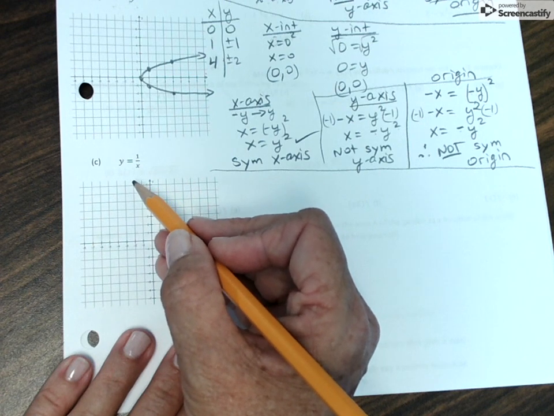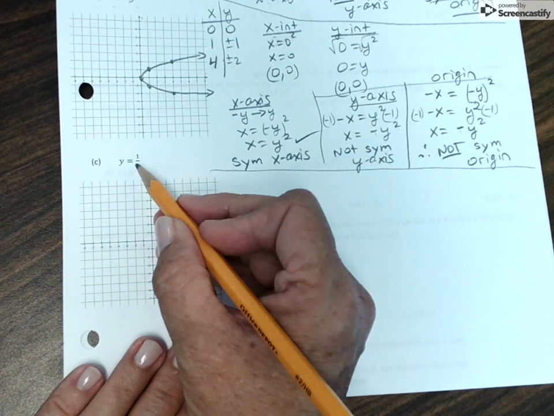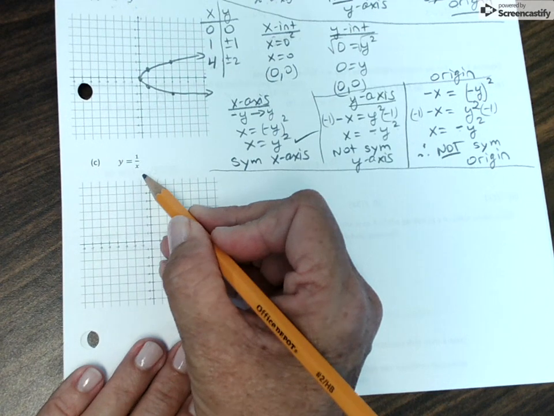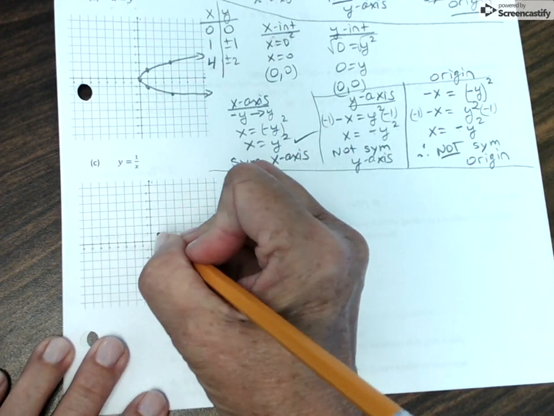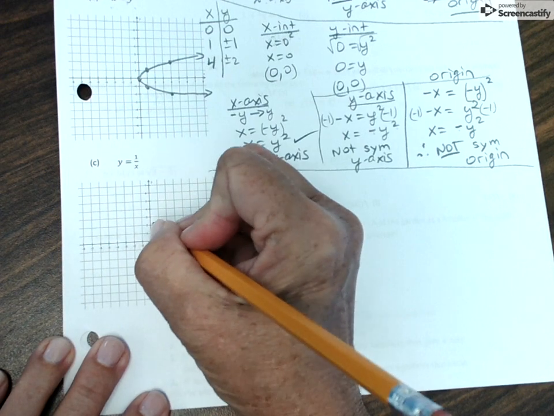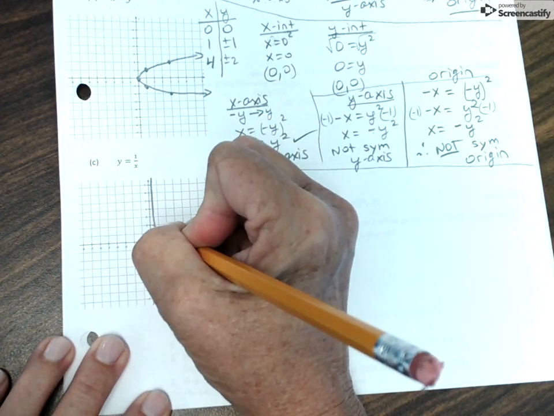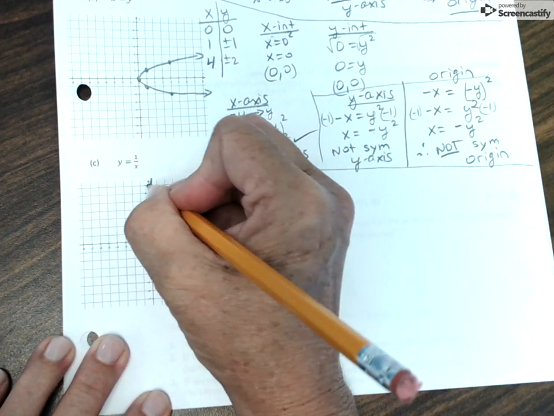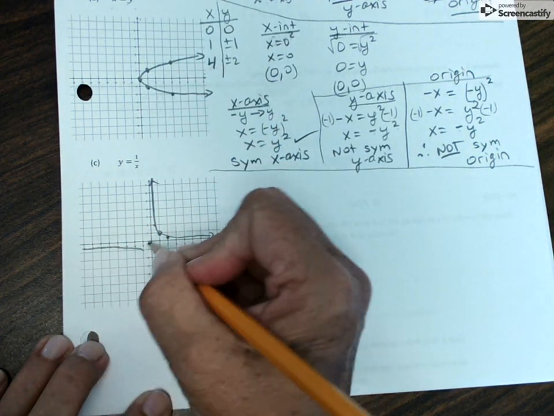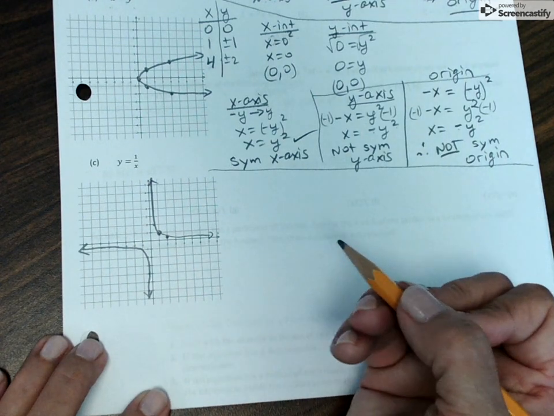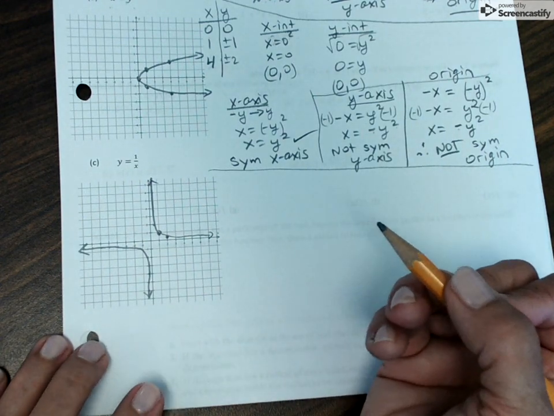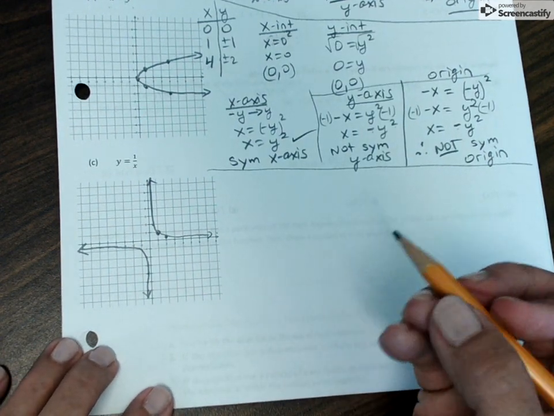Okay, we can do this. Hopefully we remember that this is the rational function, the parent function. And again, if we put in values, we could get a table. But I'm going to go ahead and just draw this one in for you. So it looks like this. Remember, rational functions have asymptotes. Hopefully that word is familiar.